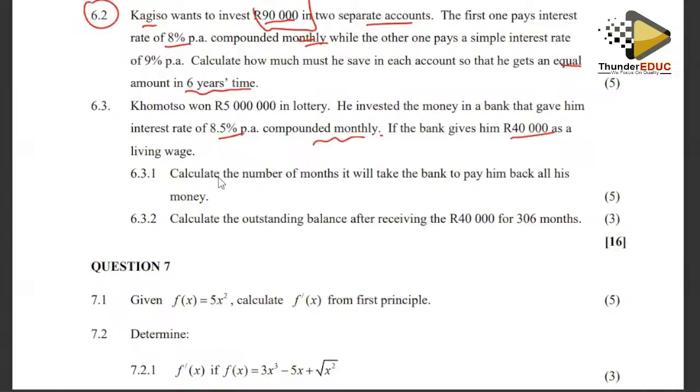If the bank gives him 40,000 as a living wage, calculate the number of months that it will take the bank to pay him back all his money. Okay, so this is a present value situation, because you're living off money. It's more like living off a loan because it's going to get finished. It's going to get to an end.